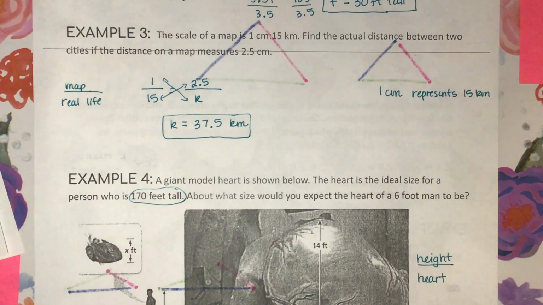Alrighty, so that's everything you need to know when it comes to using proportions with scale factors. It works very, very similarly to other proportion word problems. You figure out what two quantities you're comparing, put them in consistent ratios, and then you solve the proportion.